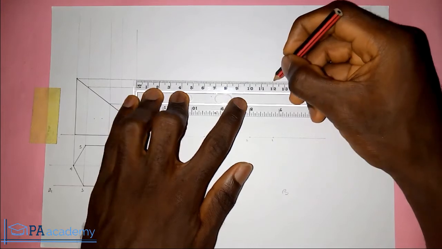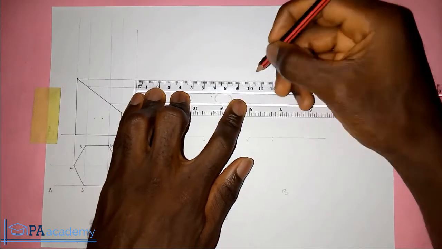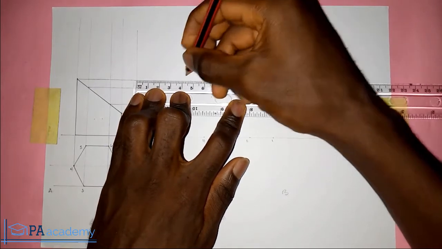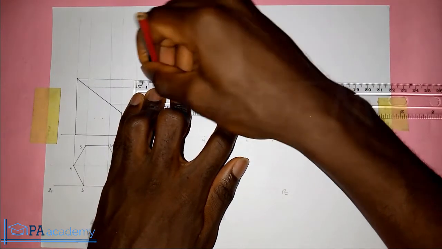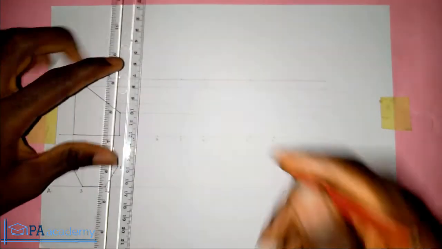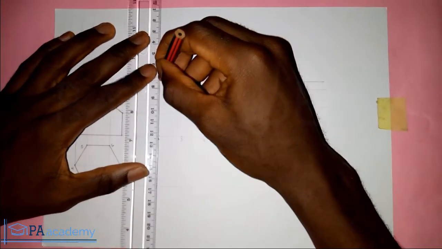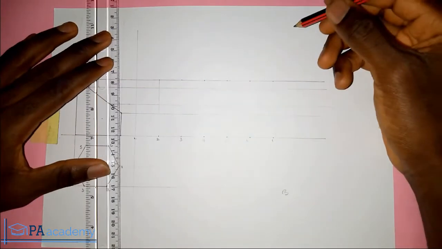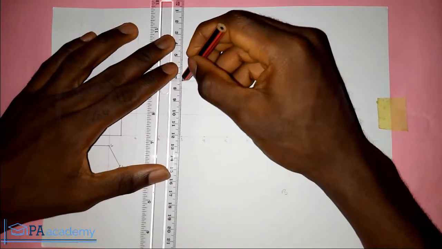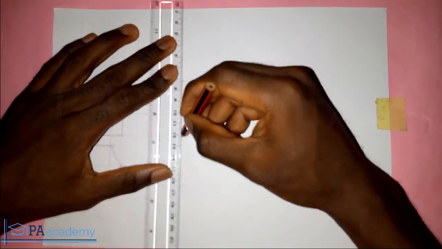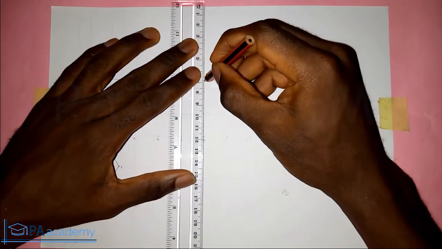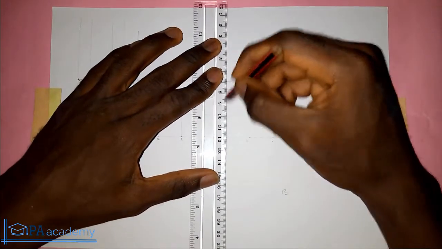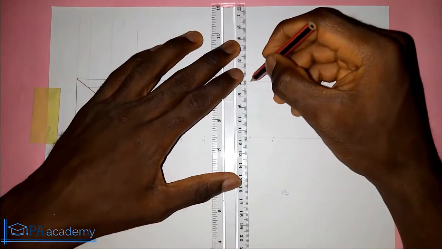So now let's join, still using your faint line. You might not be seeing it, but I'm just making it faint because it's the main development that we are going to be making bold. So you see that as we progress.